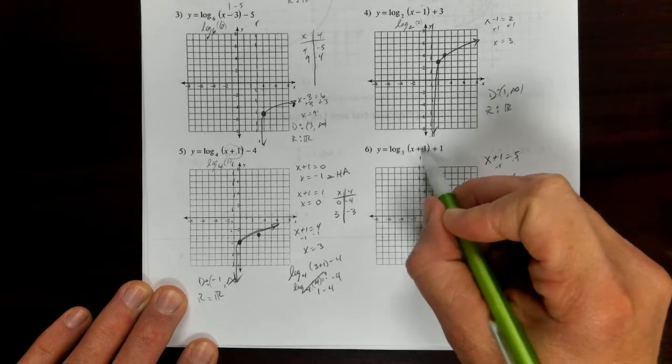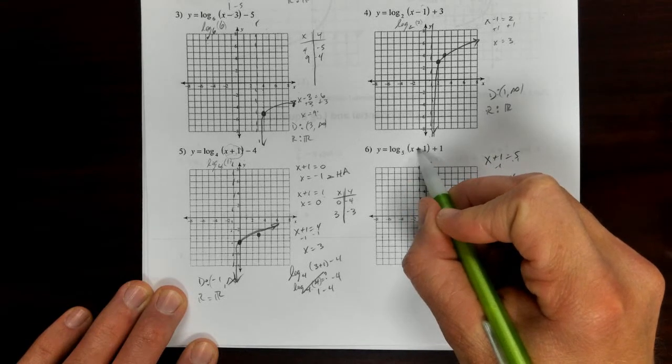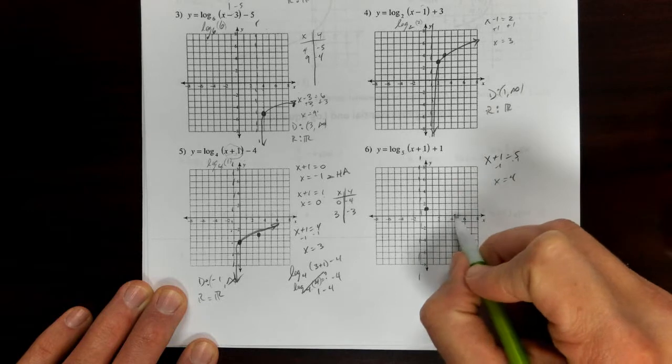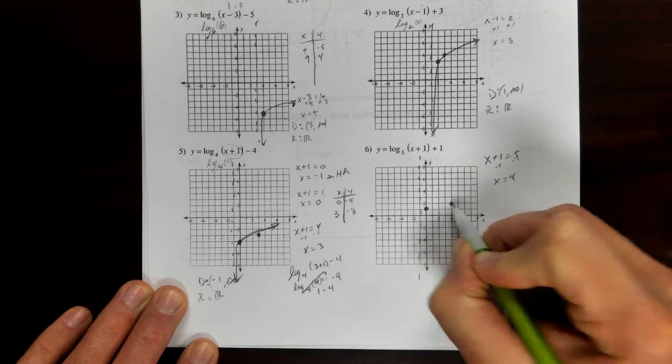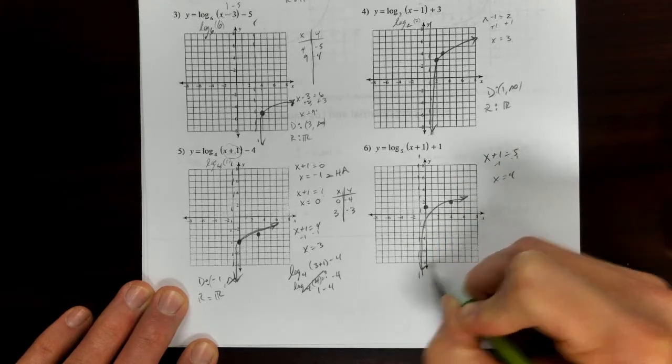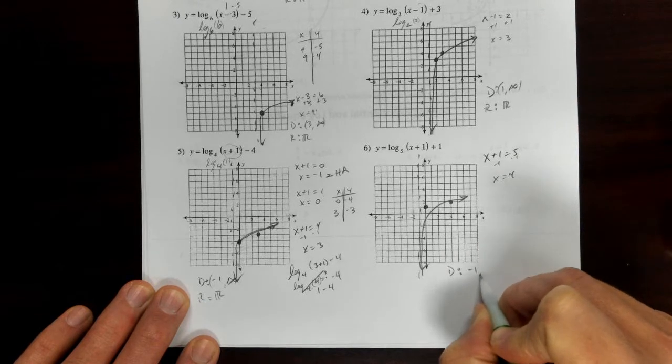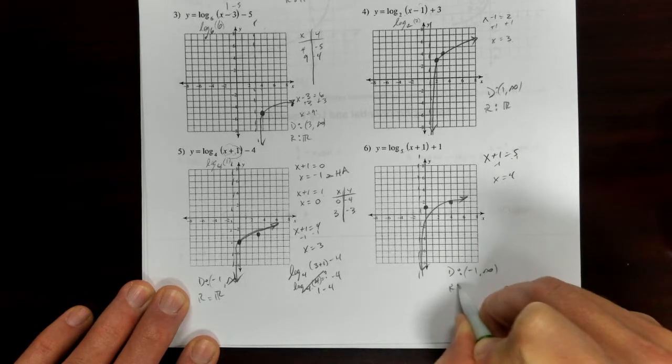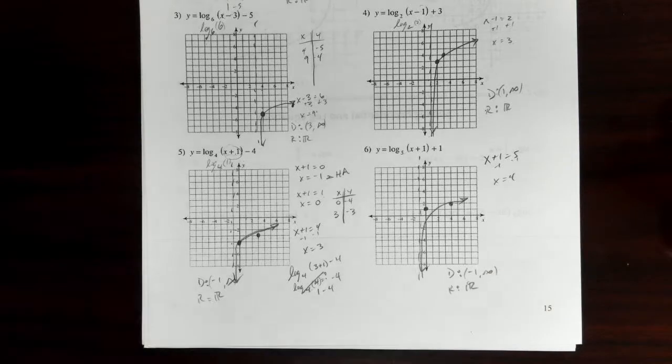We plug that in. We get log base 5 of 5, which is 1. Plus 1 is 2. So x is 4, point 4, 2. We have a point right there. Bam. There's your log function. Domain from your asymptote to infinity. Range, all real numbers.